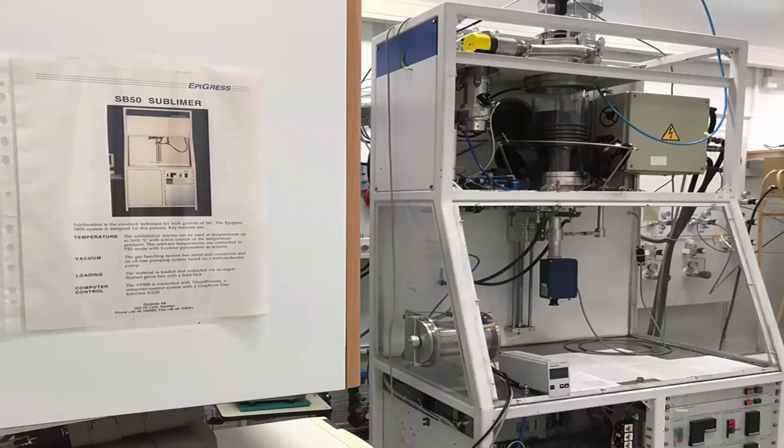And at that time, we were using this equipment. This is a unit, which is actually a prototype from 1997, 98 by a Swedish company. They actually started to sell this as the SB50 sublimer. Later, this company was acquired by Axtron and so on. So this is how it can look in a simplified environment in research.